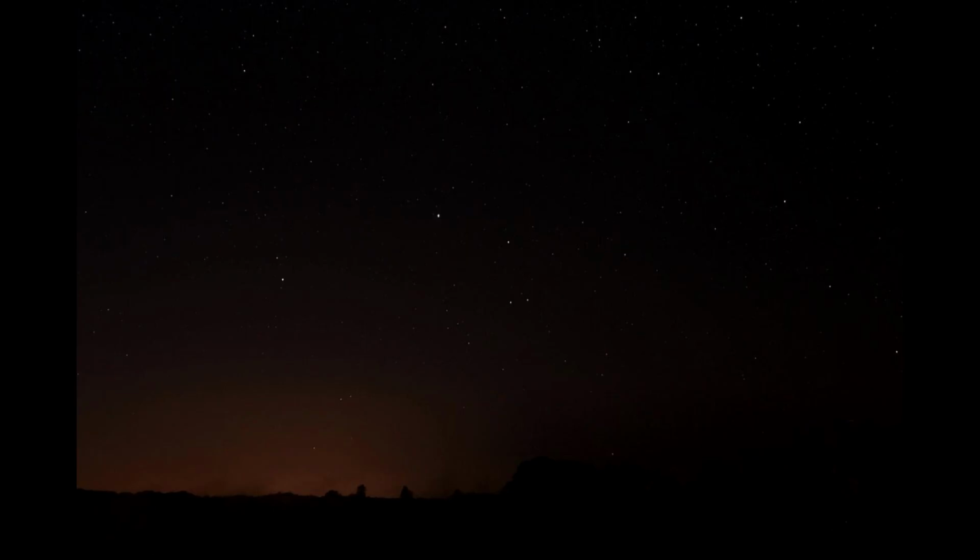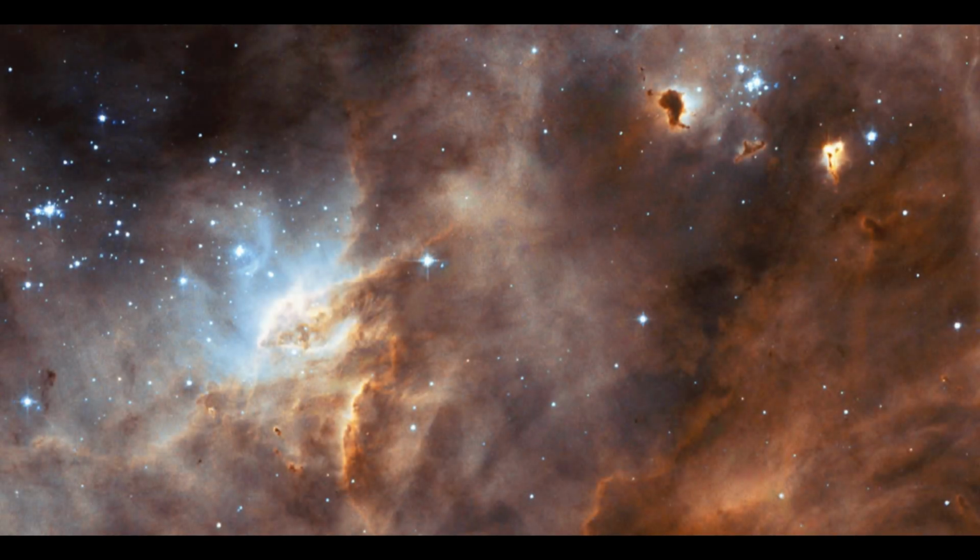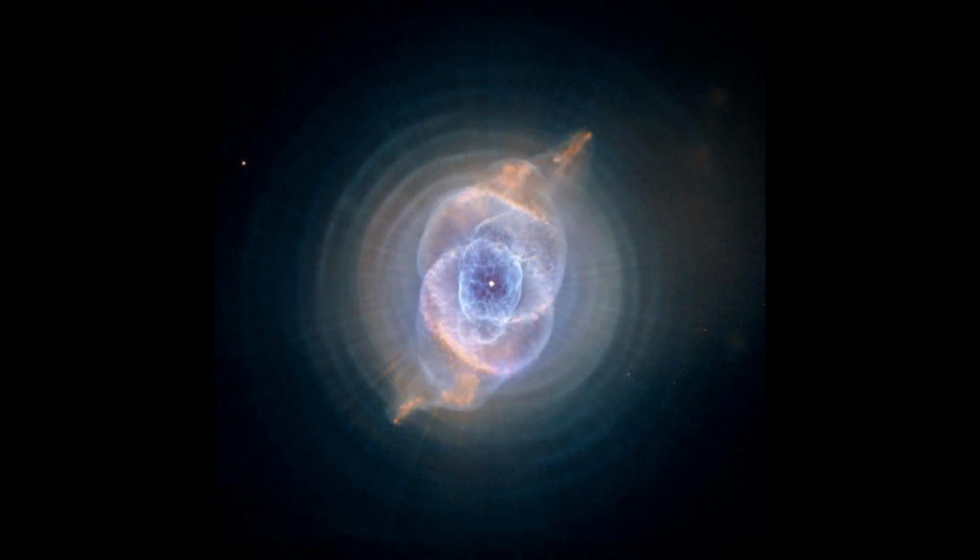The oldest star yet discovered, HD 140283, nicknamed Methuselah star, is an estimated 14.46 plus or minus 0.8 billion years old. Due to the uncertainty in the value, this age for the star does not conflict with the age of the universe, determined by the Planck satellite as 13.799 plus or minus 0.021.